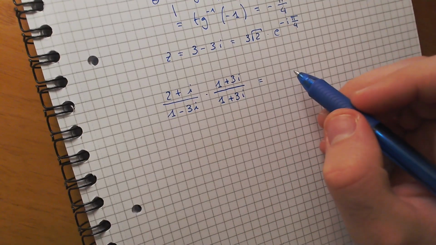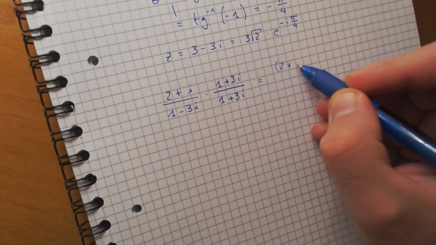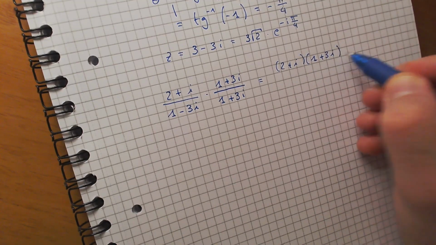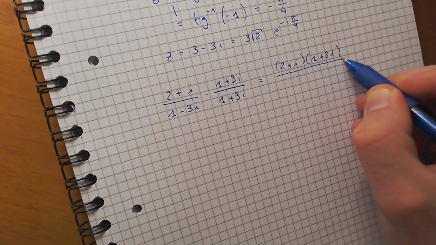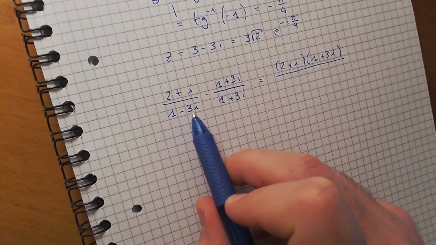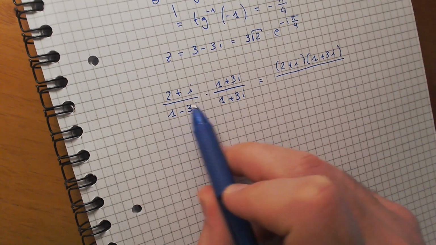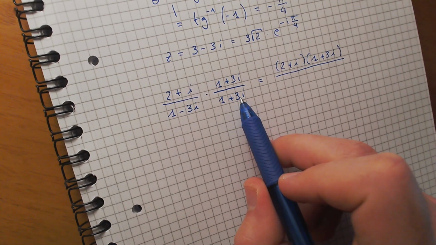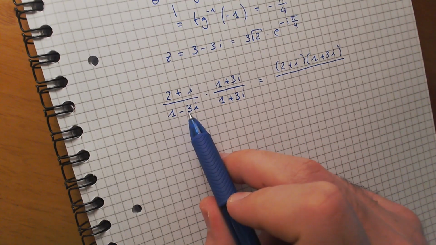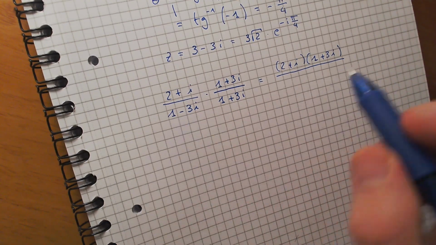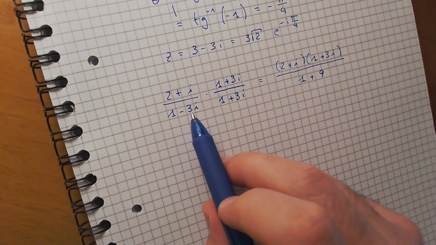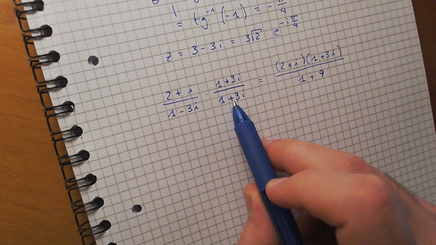Okay, so we did this, so now we have to consider this multiplication. So basically, as numerator we have 2 plus i times 1 plus 3i, and then here as denominator we have to consider this multiplication between this number and its complex conjugate. But we know that here we basically get 1 plus 9, because here we have minus and here we have plus.